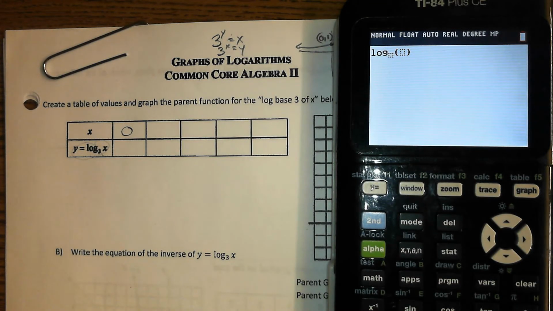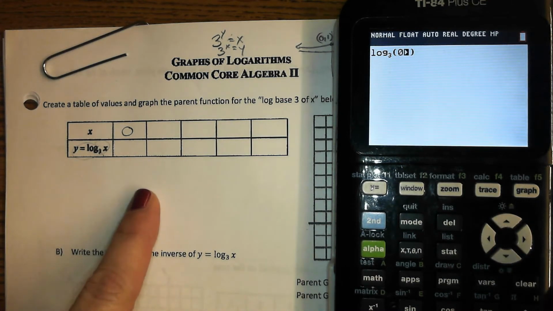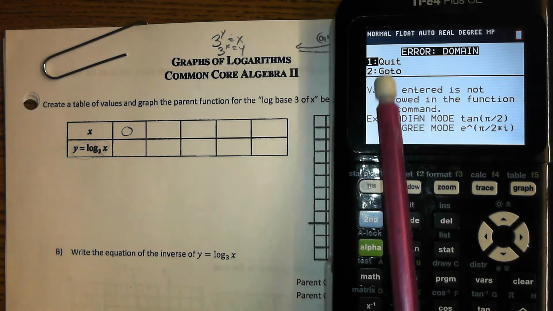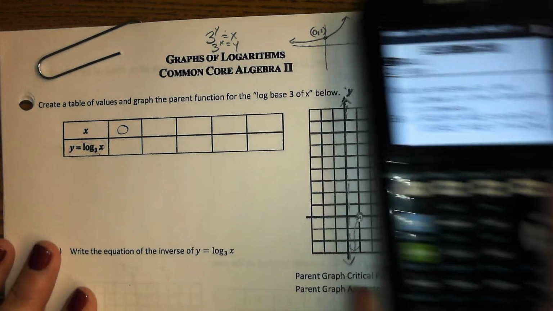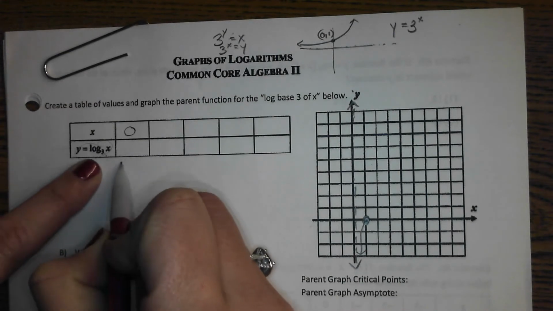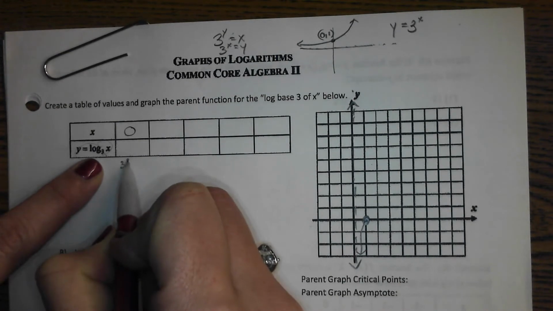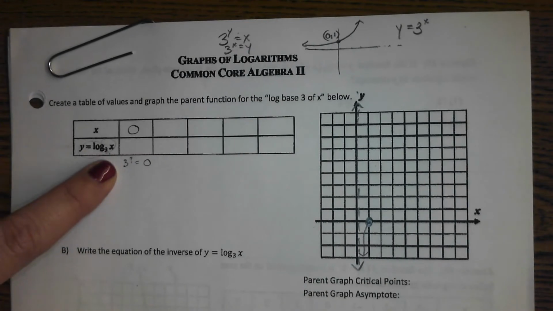Here's what I'm going to tell you now. I'm actually maybe glad that a lot of yours is log base 3 of 0, and you can just plug it. You can't on yours because a lot of yours are in test mode, but this gives you an error because at the end of the day, you're being asked 3 to what power gives you an x of 0, and that doesn't happen, right?